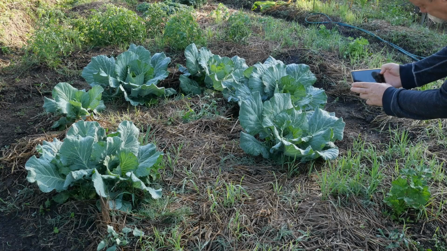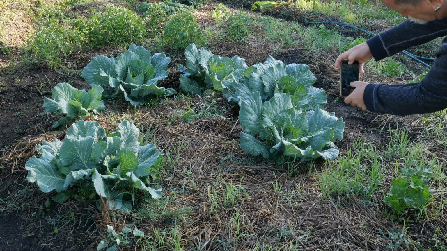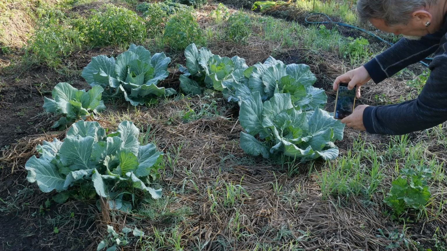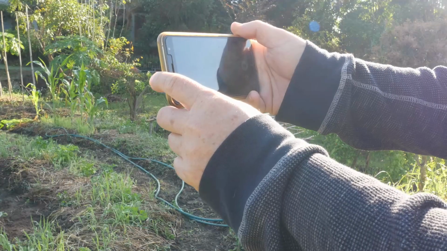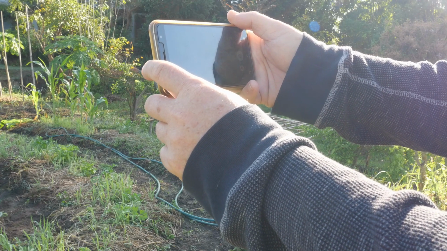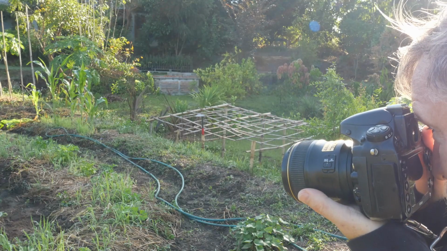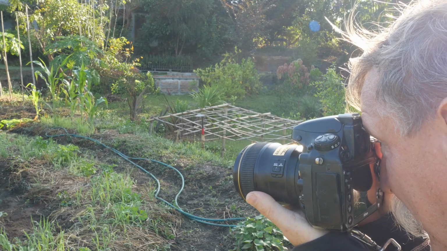I'll capture a few images here with my phone and with my 35mm lens on my DSLR because we've got a nice amount of contrast between the area that's in the shade and then the area that's in the background that's in the full sun. So it'll be good to compare the two of those between what I can capture with my camera and what I can capture with my phone.